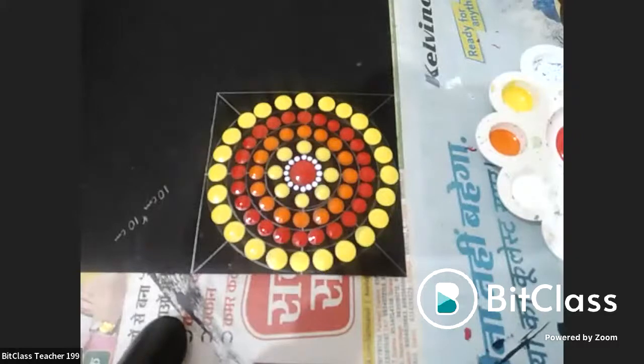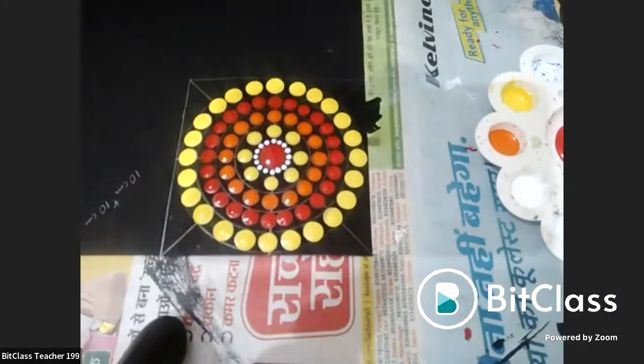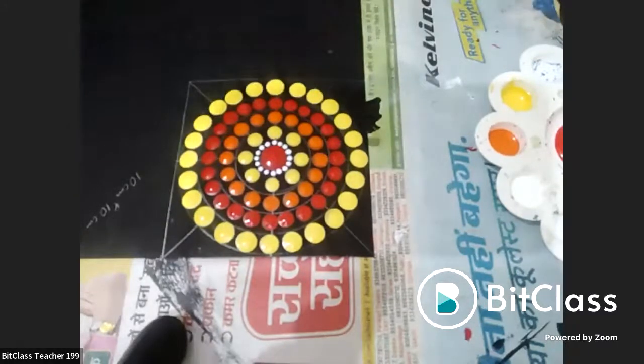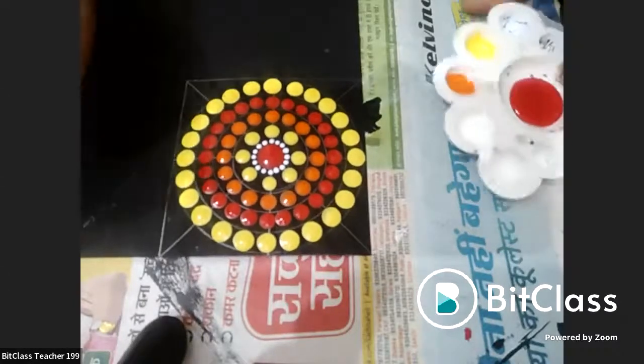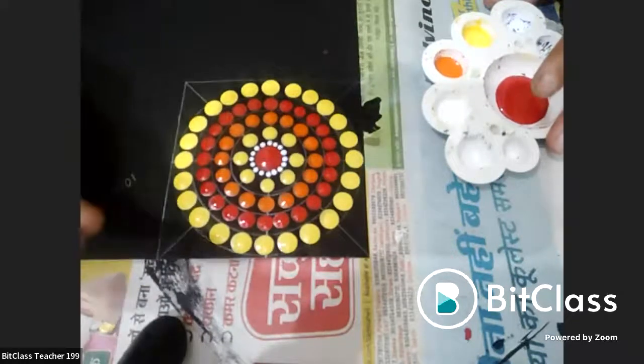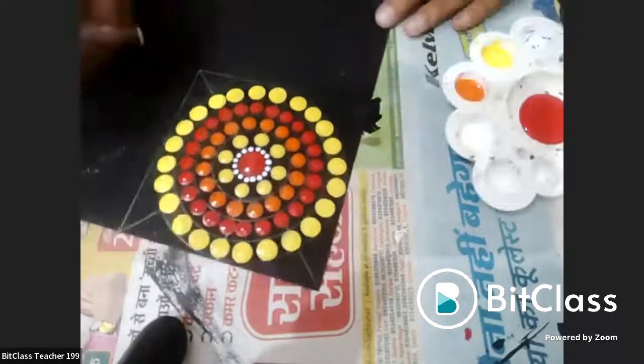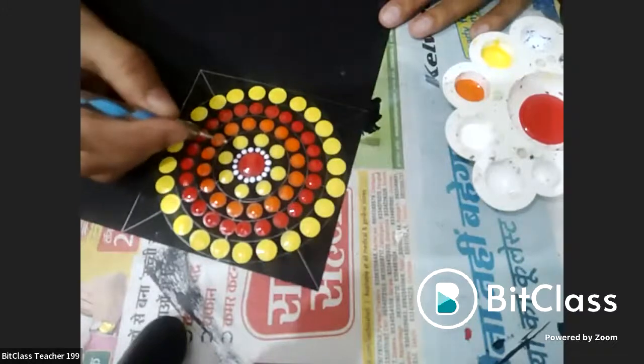Now I'll be telling you all. So this is the part. How many of you think I should add something more to this? Okay, great. So what I'm going to do, using the thinner side of the blue dotting tool, I'm going to make the white tiny dots, okay? See, just between these yellow dots, I'll be making a small dot here.